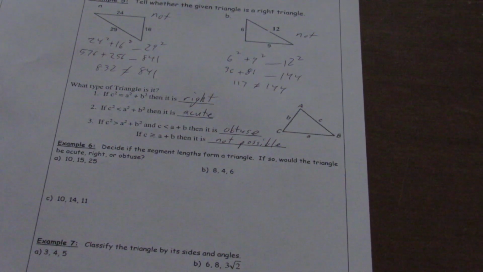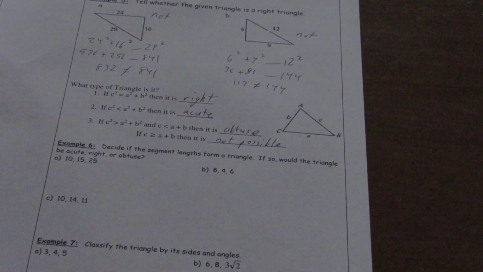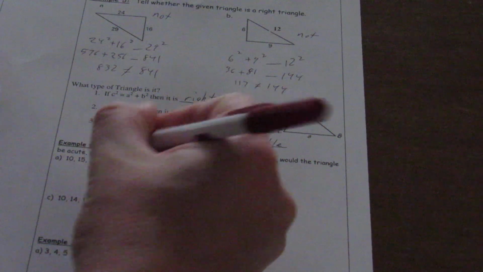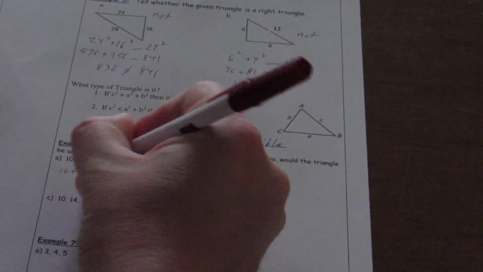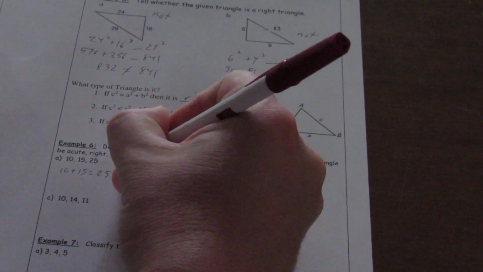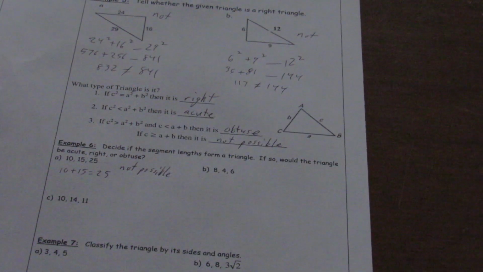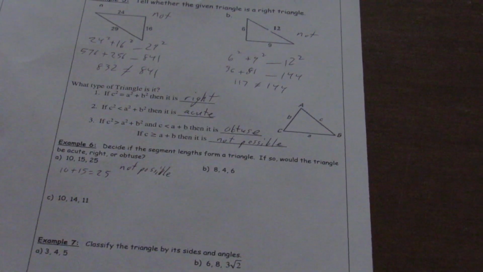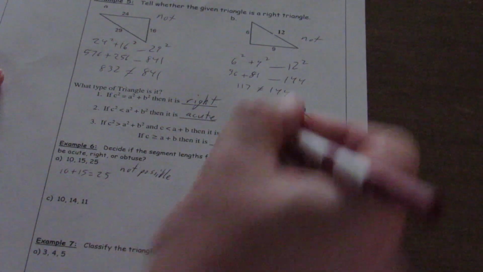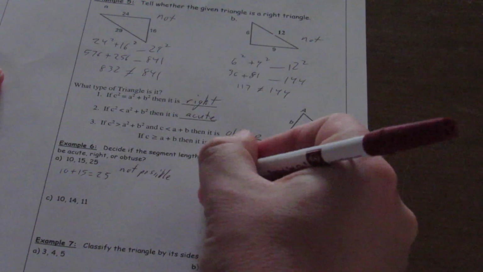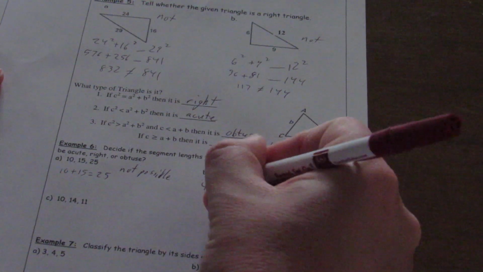So then example 4, can the segments form a triangle? If so, would you say it's acute, right, or obtuse? So 10 plus 15 equals 25. That is not possible. Right? They have to add up to be bigger. When I look here, realize they're not always in order. 8 is the biggest. That's my c. So 4 plus 6 is bigger than that.